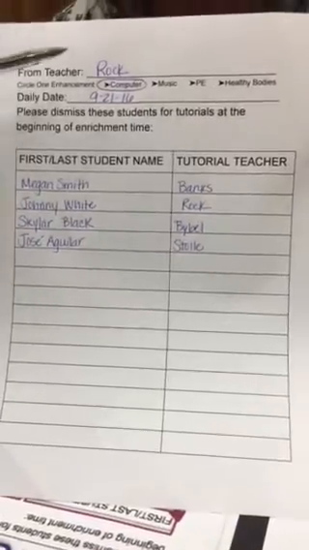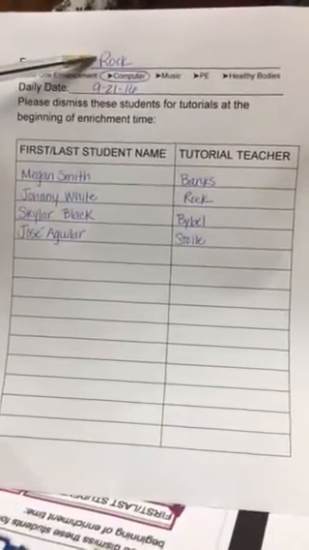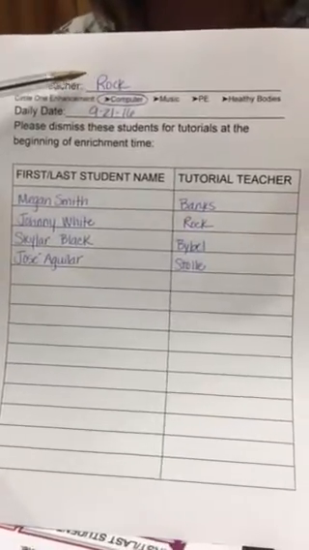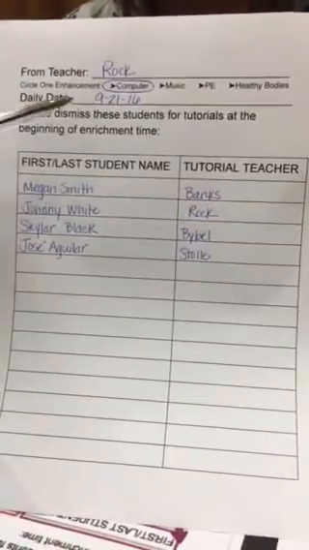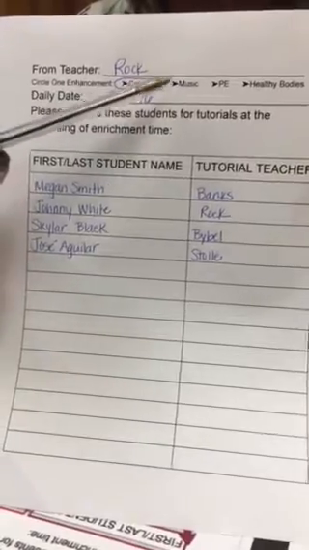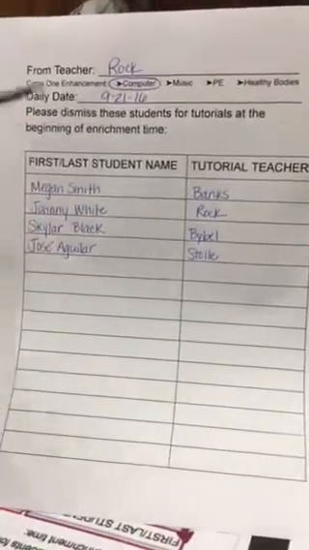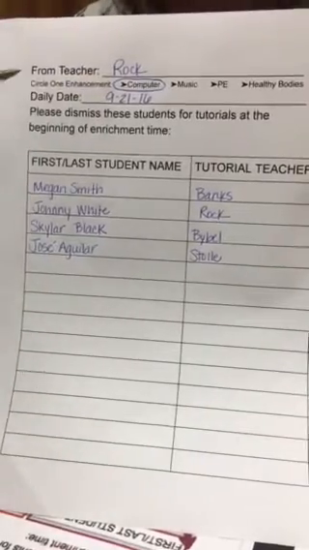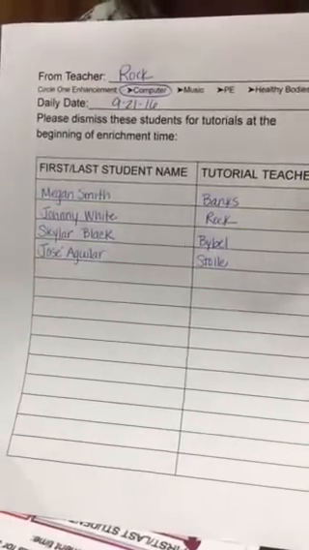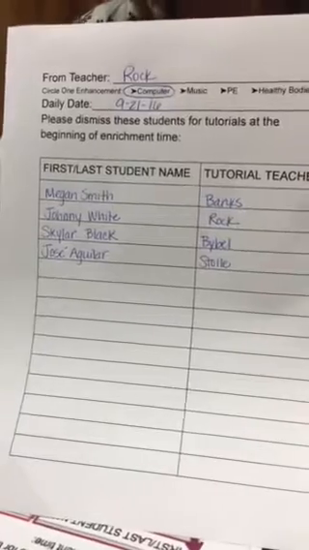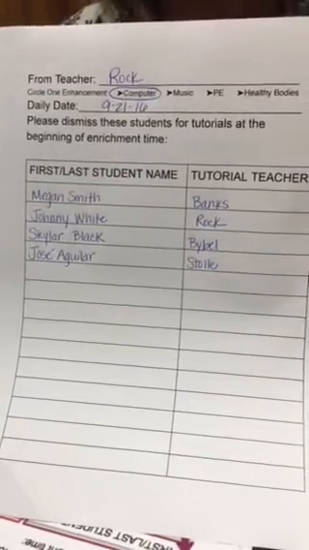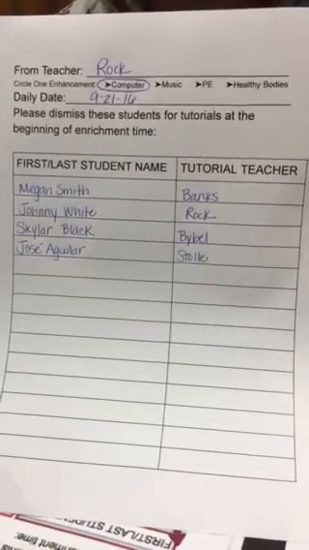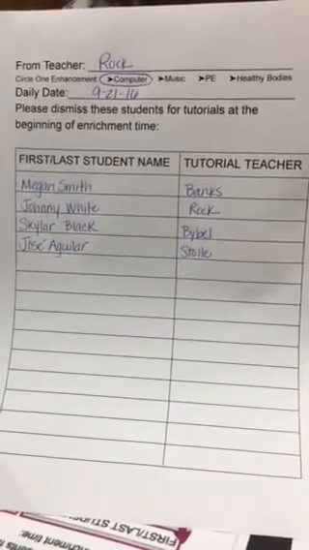Up at the top, this will always be the homeroom teacher, because you as a homeroom teacher, your class will go to either the computer lab or music or PE or healthy bodies. So whatever day it is for your class, whichever enhancement class, you can just circle. You don't have to write out the enhancement teacher's name any longer or actually where they're going. Just simply circle where they're going, and hopefully that will help.